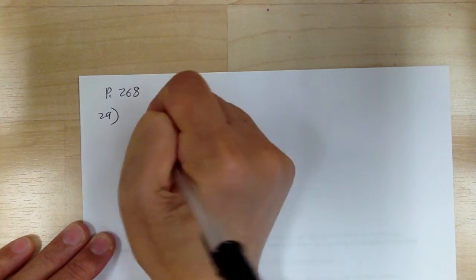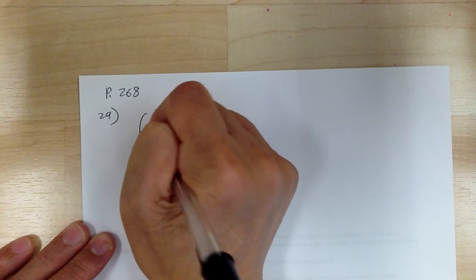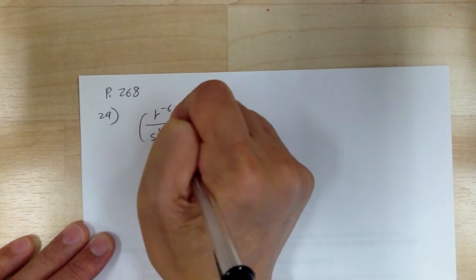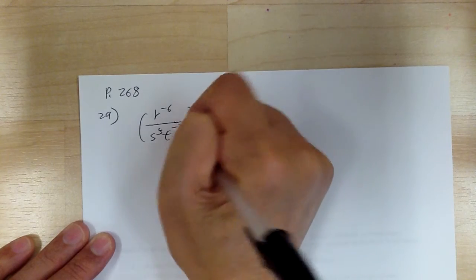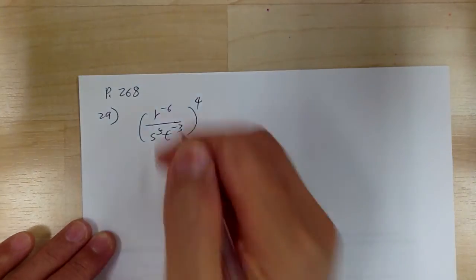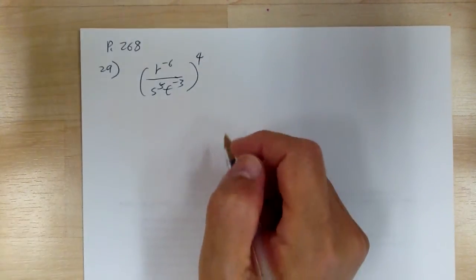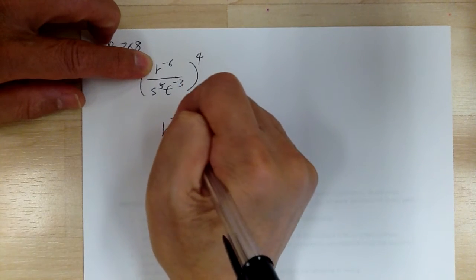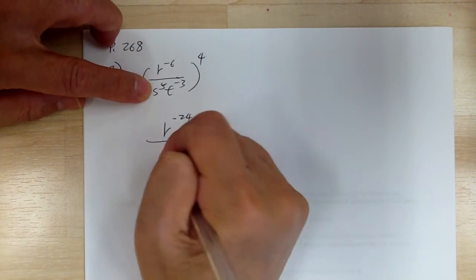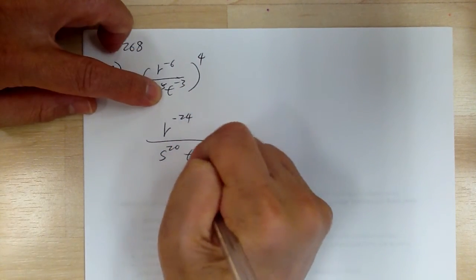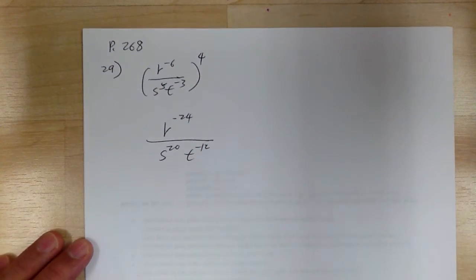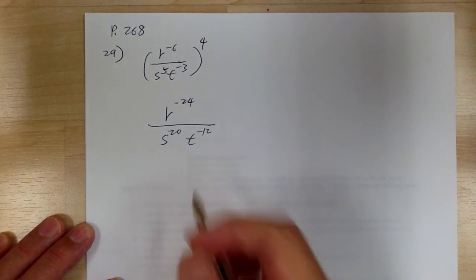You have r to the negative 6, s to the 5, t to the negative 3, all to the 4th power. So again, first you apply the power rule, right? You're going to get r to the negative 24, s to the 20, and t to the negative 12. Then after that, you're going to use the negative exponents to flip things over.